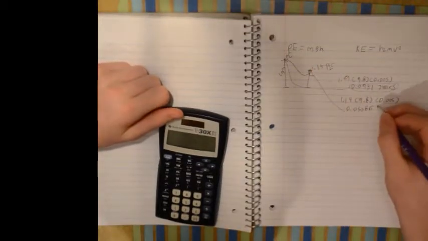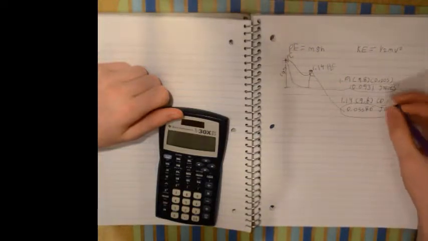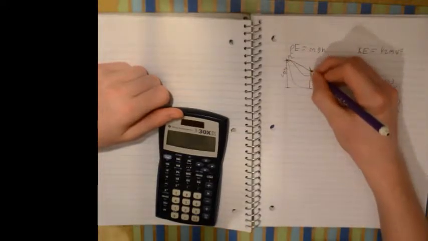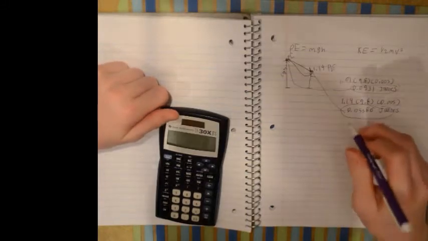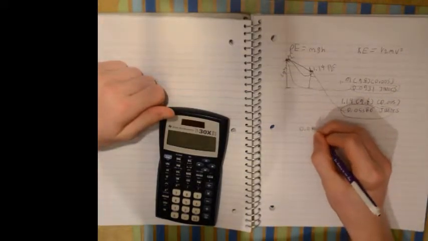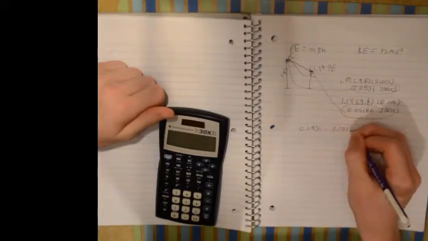So now we know what the potential energy is at the start and what it is at the top of the loop. The law of conservation of energy states that a loss in potential energy with no friction equals a gain in kinetic energy.